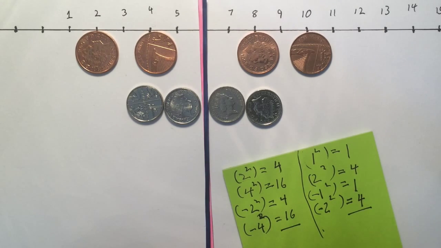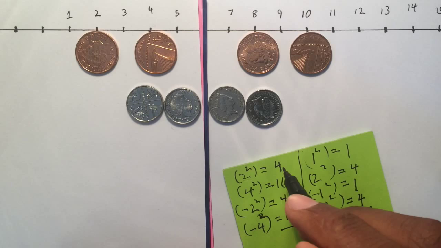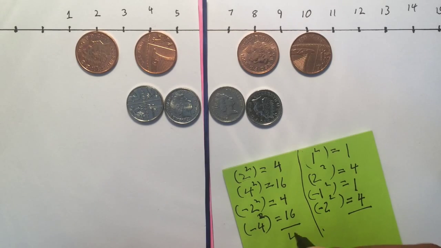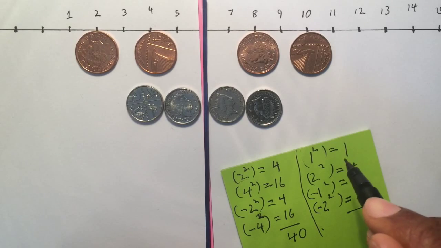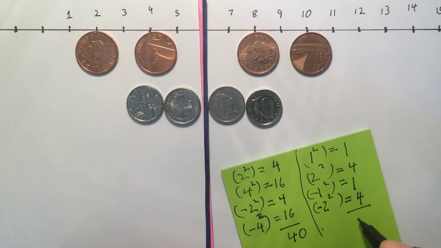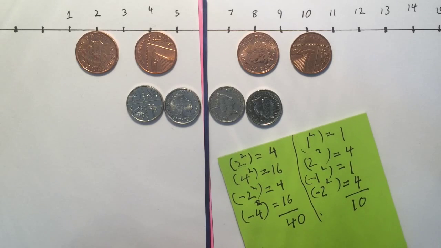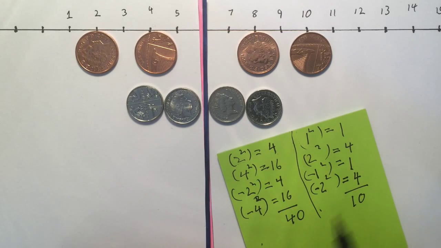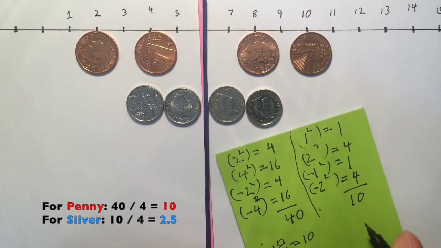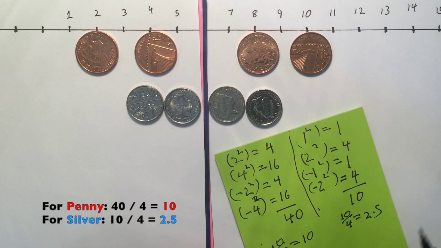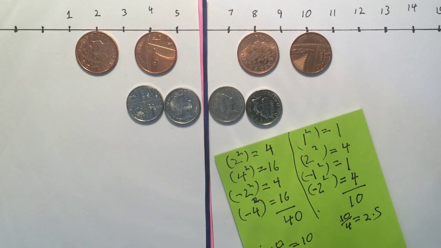Now, when you add up all these numbers, you get different results. So if we add up all the numbers for Penny, we get 4, 16, 4, 16, that makes 40. If we add up all the numbers for Silver, we get 1, 4, 1, 4, that's 10. And that means we get a different number when we divide them by the total number of observations. That's 40 over 4 equals 10. 10 over 4 equals 2.5. So we can say that Penny has a variance of 10, while Silver has a variance of 2.5. We have two different numbers for the variance.